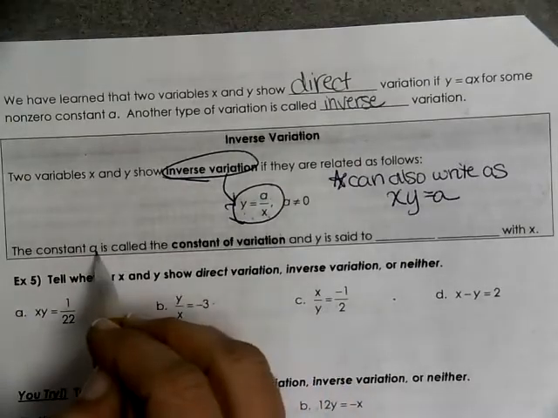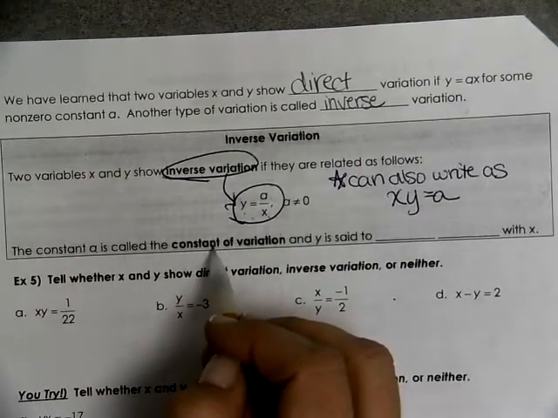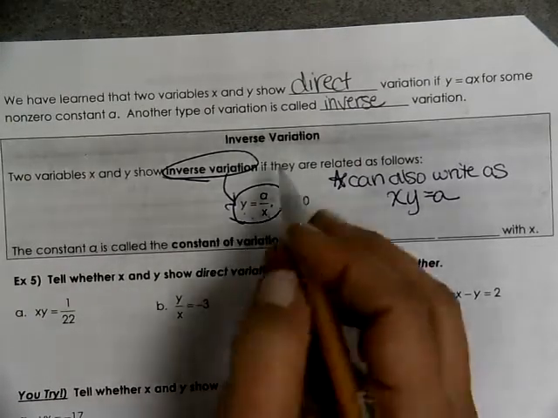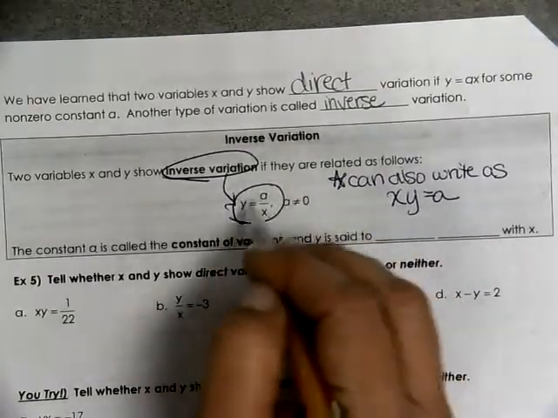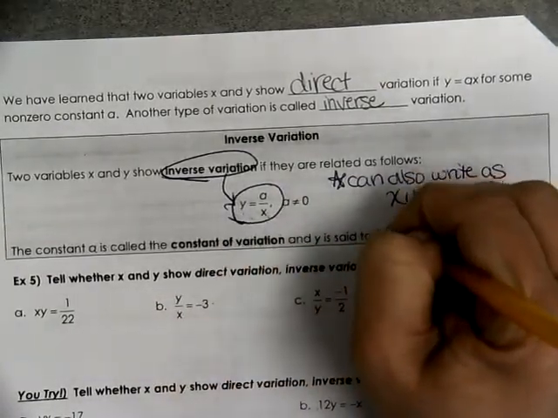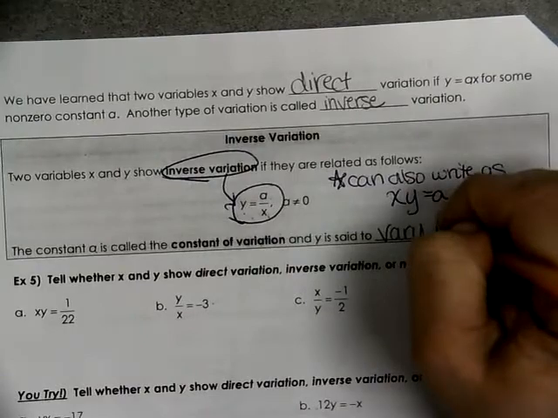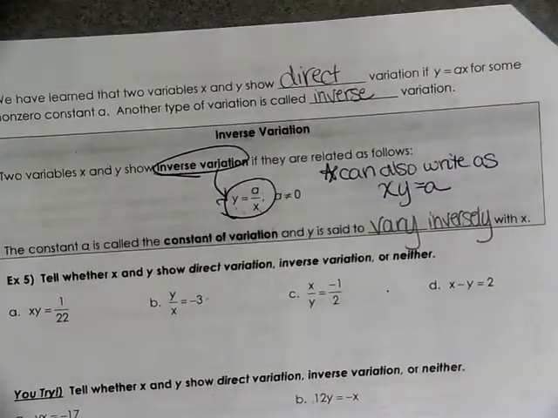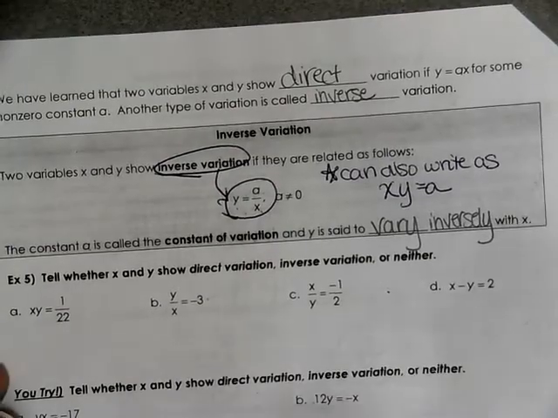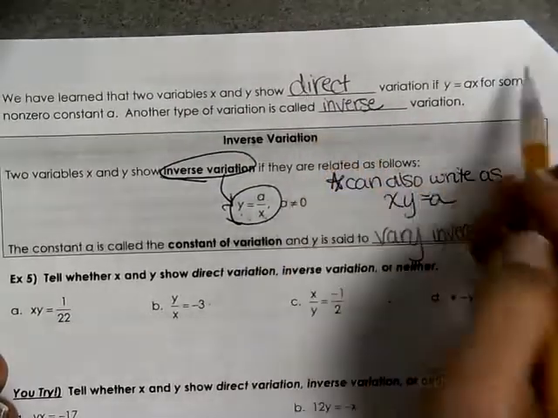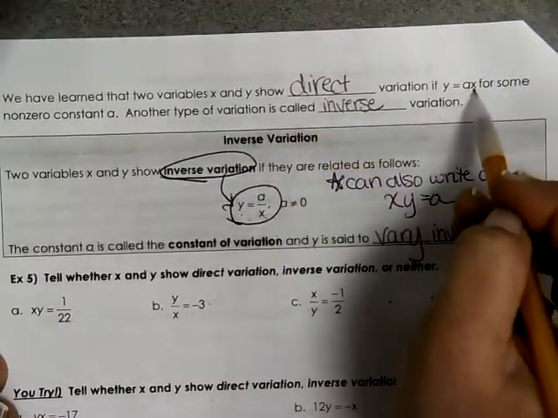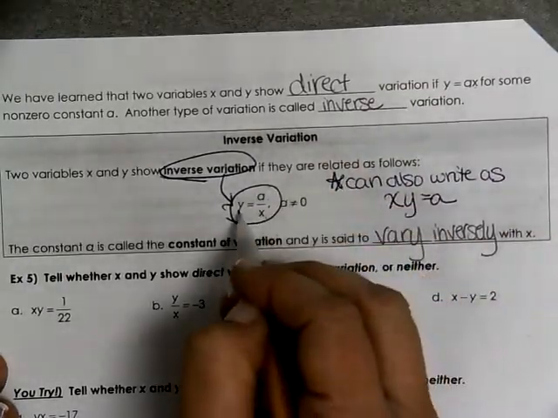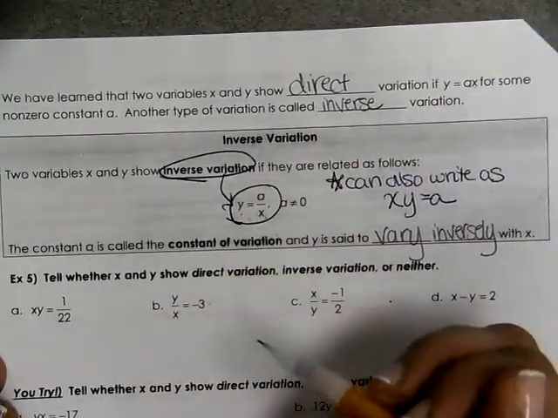And again, the constant a is called the constant of variation, but this time, if it's related in this fashion, y is said to vary inversely with x. So direct variation is y equals a times x. Inverse variation is y equals a divided by x.